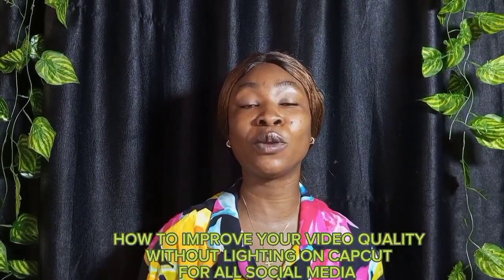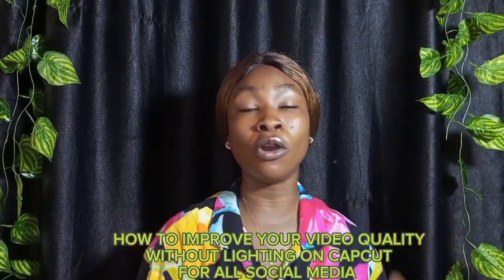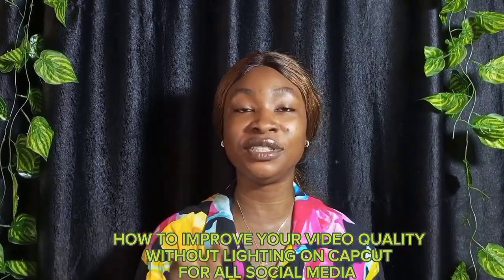And in today's video, I will be talking about how to improve your video quality without lighting on Capcut for all social media. After filming, just download the Capcut app. It works on all phones and it even works for laptop. So when you download the Capcut app, you can move to these steps I want to show you in the video. Let's move into my phone and let me show you how to elevate your video and make the quality of your video look good for all social media. So let's go straight to my phone.